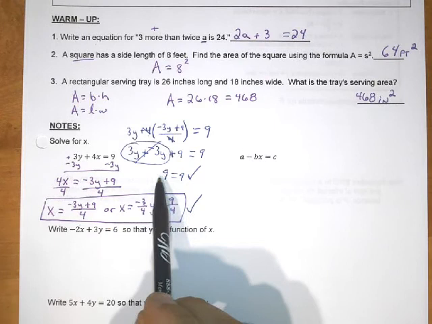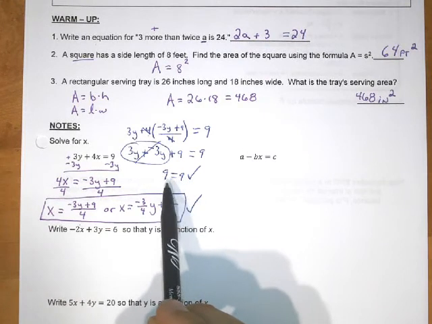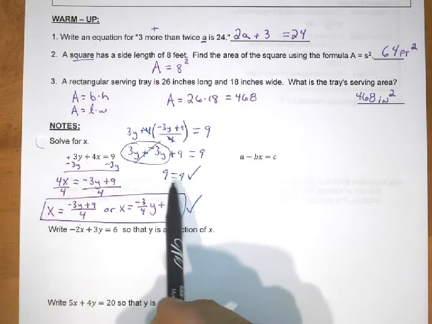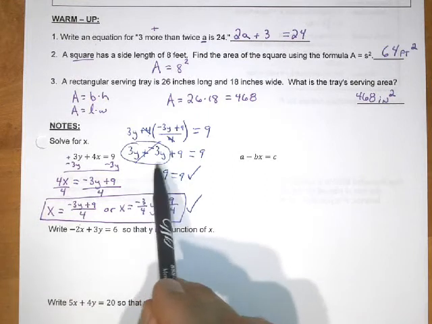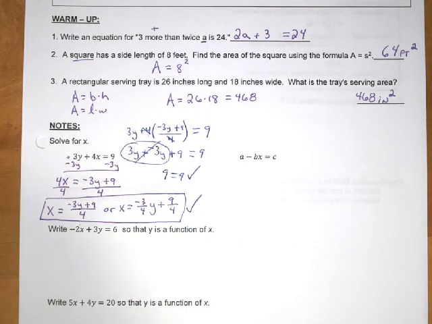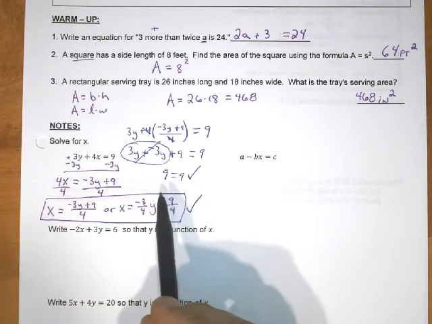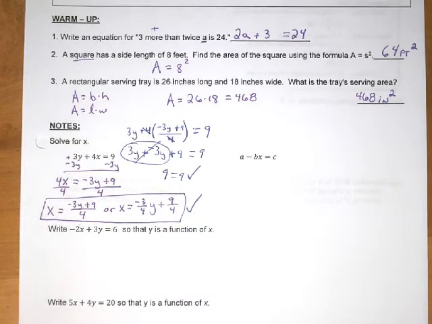If you get something else here, so say it says, I don't know, 4 equals 9, you've done something incorrect here. Or if you get any y's in here still, you haven't canceled out your y's, that's another red flag for you, especially when you're doing your quiz or your test.